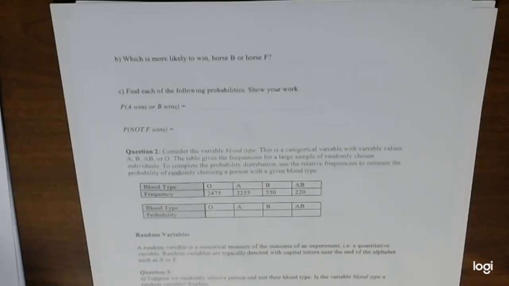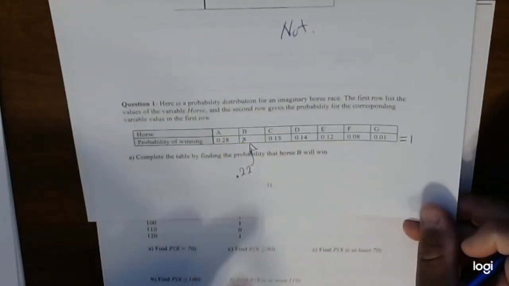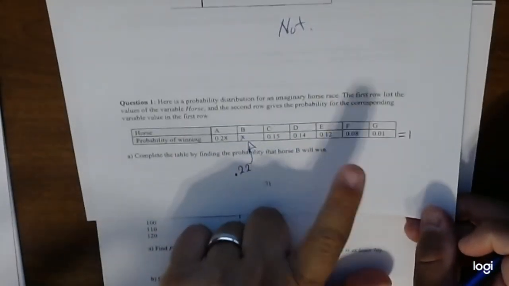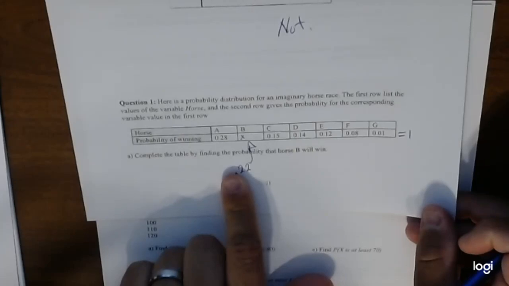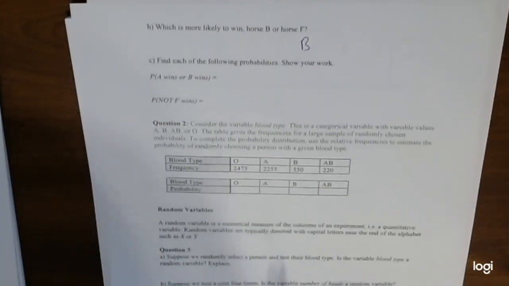Okay. All right. So what is more likely to win, horse B or horse F? Well, going back to what we have, horse B was 0.22. Horse F is 0.08. So therefore, since this has more probability, horse B for sure. So you may want to put your bets on horse B instead.